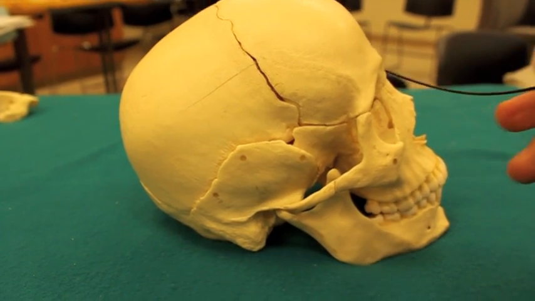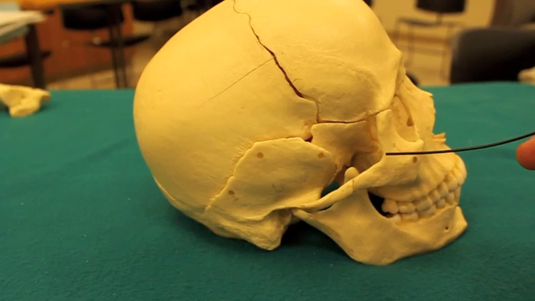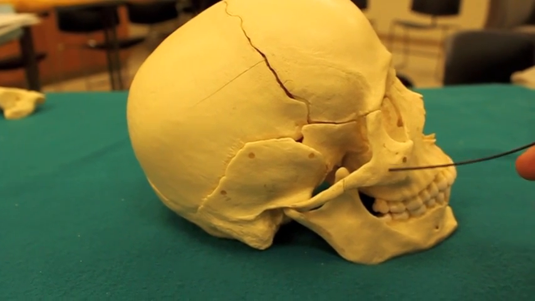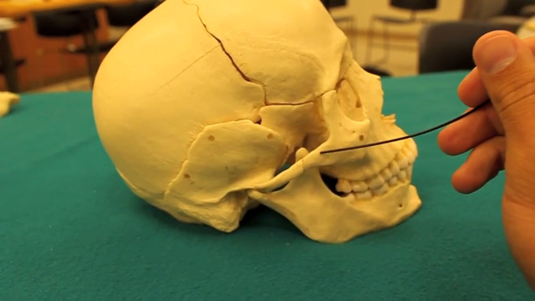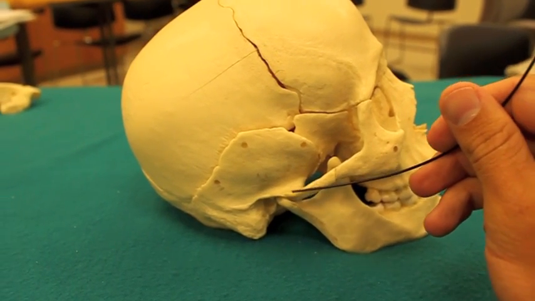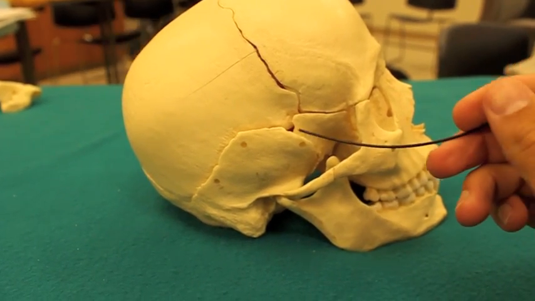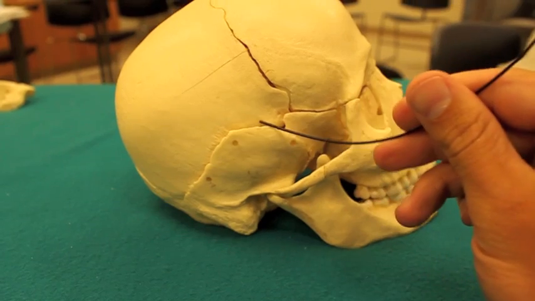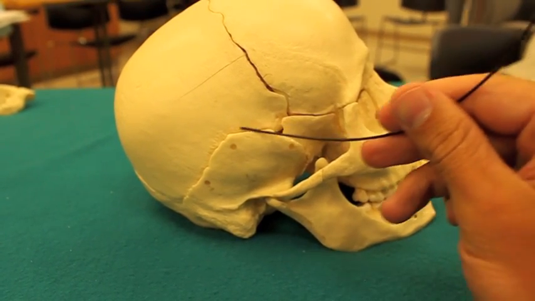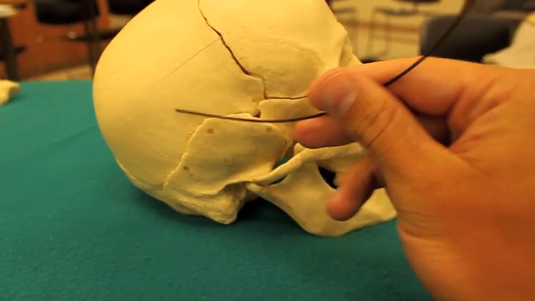You have the frontozygomatic suture, which is just this little suture here between the frontal bone and the zygomatic bone. And on the zygomatic bone, you have what we refer to as the zygomatic arch, which is actually between the zygomatic bone and the temporal bone. The temporal bone is this here, and the squamous suture just separates the temporal bone and the parietal bone.